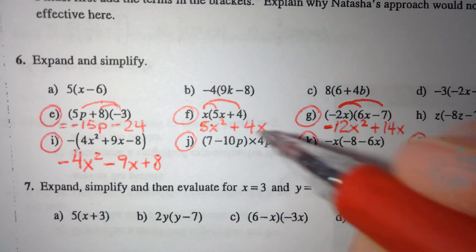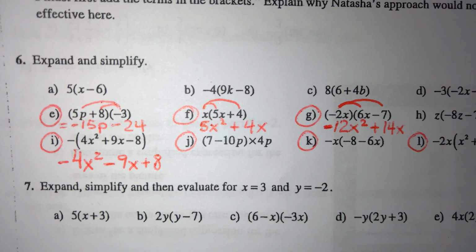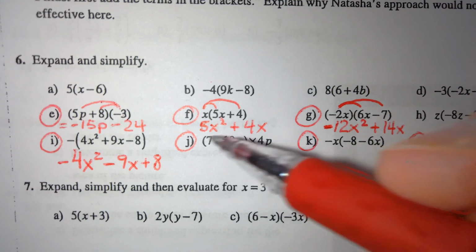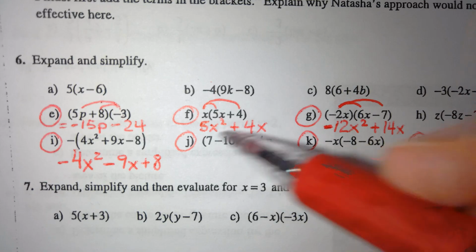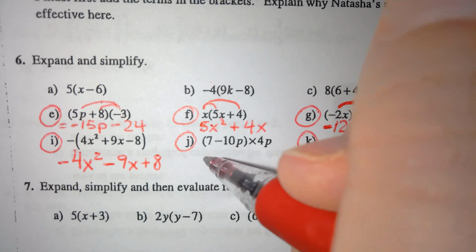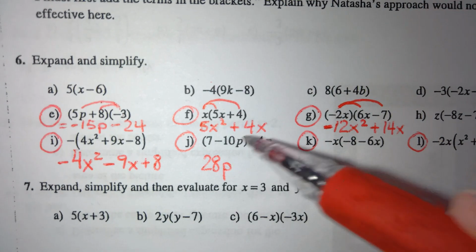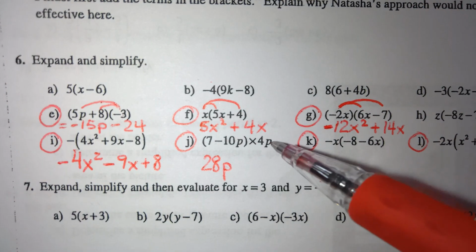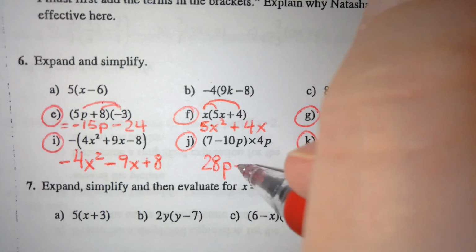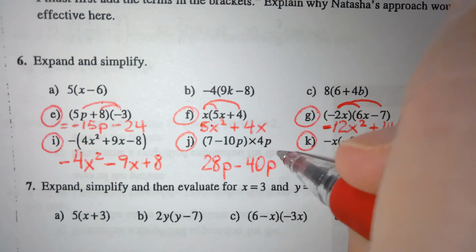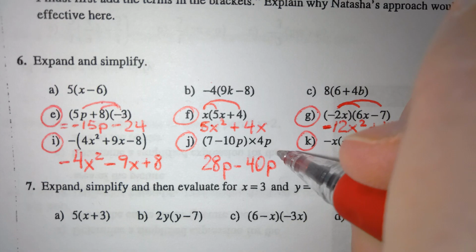Angelina, can you help me with J? Yep, good. Negative 10p times 4p. Negative 40p. Chemical reaction.